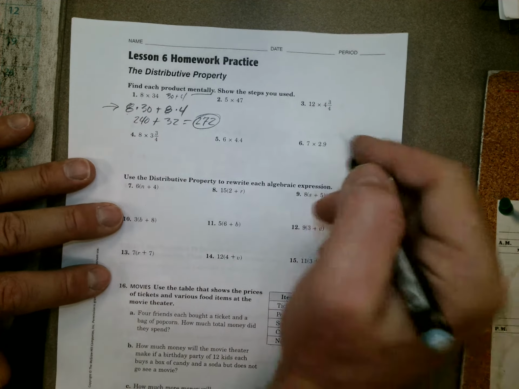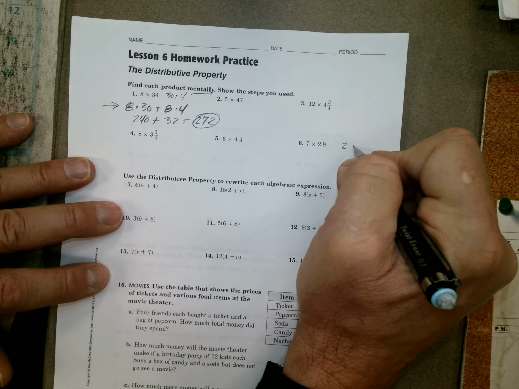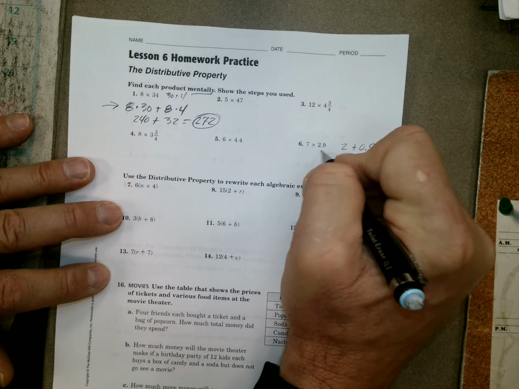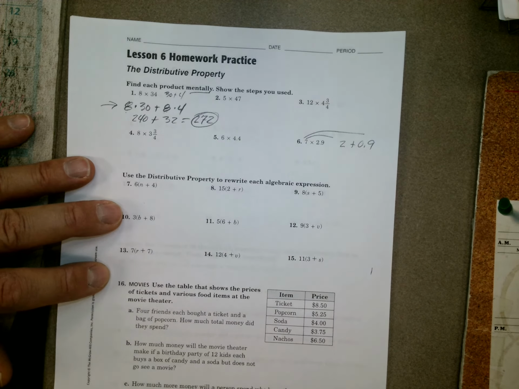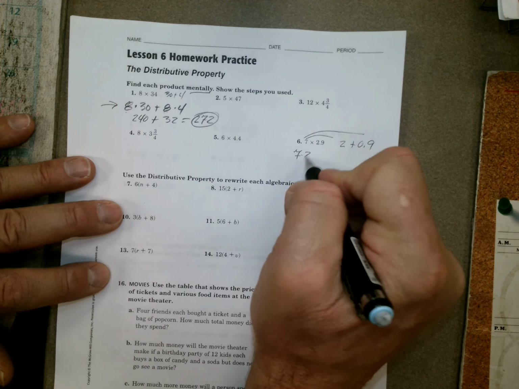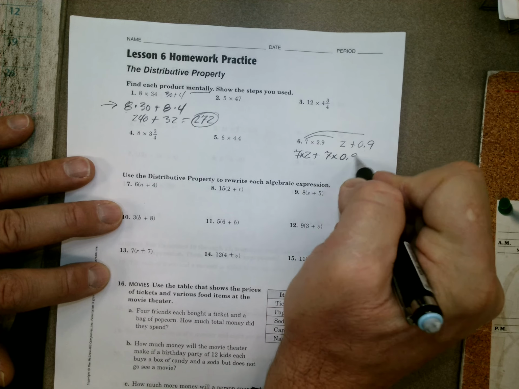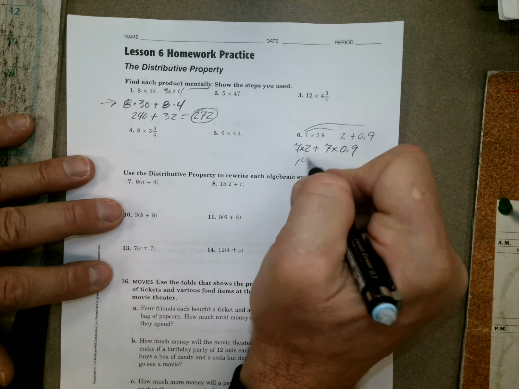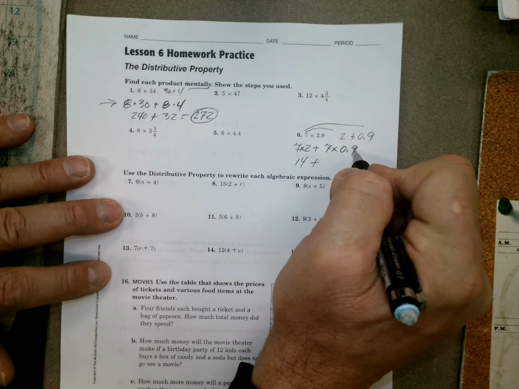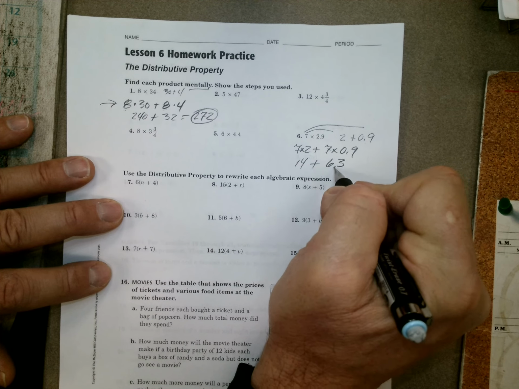Same thing with a decimal. I don't know what 7 times 2 and 9/10 is, but I know 2 plus 9/10 equals that. So I'm going to distribute that right through. 7 times 2 plus 7 times 9/10. 7 2s are 14. 7 9s are 63. I have one digit to the right, so I bring my decimal over 1.